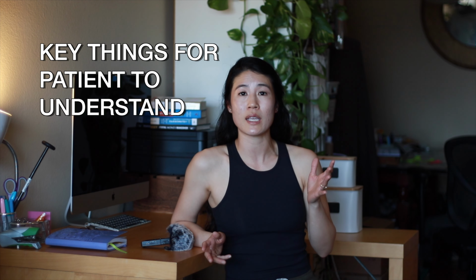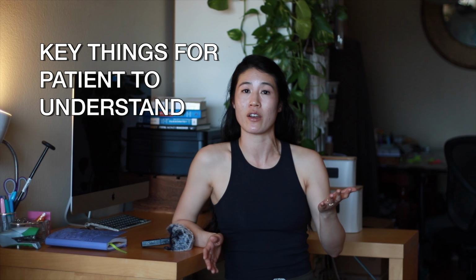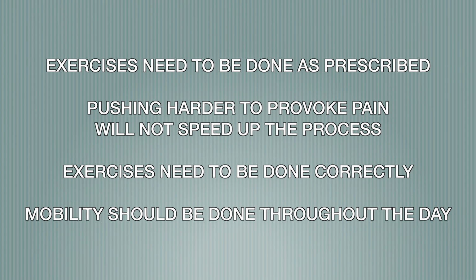There are a few key things that you need to make sure the patient understands in order to get better, and that includes the exercises need to be done as prescribed. Also, pushing harder to provoke pain will not speed up the process. Exercises need to be done correctly, and mobility should be done throughout the day. It's like brushing your teeth. If you wait for the end of the week to brush your teeth for an hour, that's not going to benefit you as much as brushing your teeth 2 or 3 times a day.